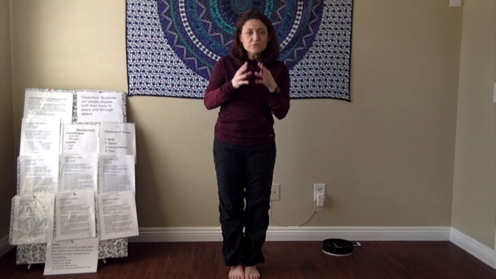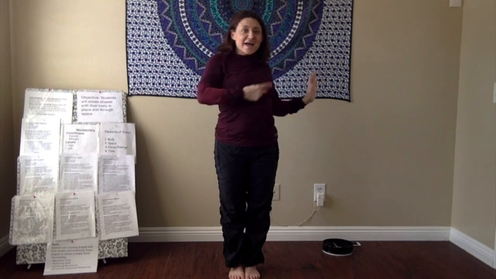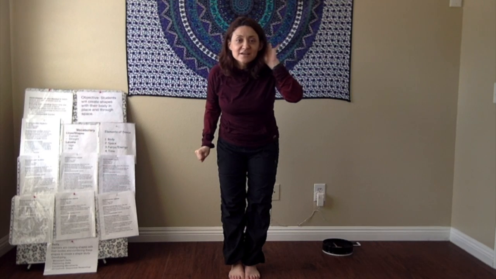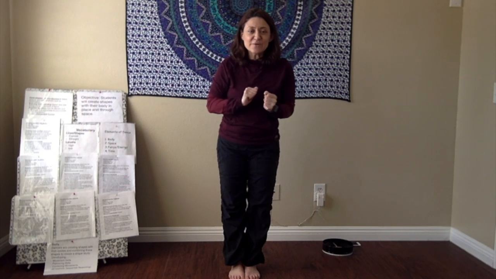Remember what locomotor means. Locomotor, traveling around. So you're taking your shape and you're just traveling around with it today and playing with it. Okay? Let's get going. Let's try that.